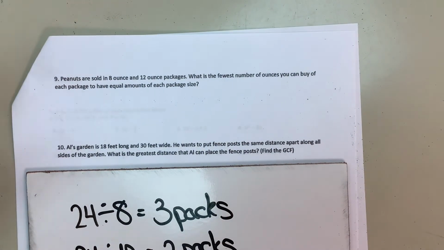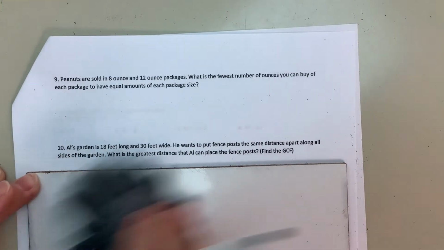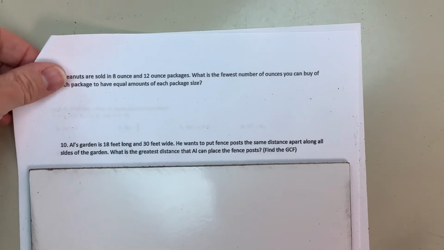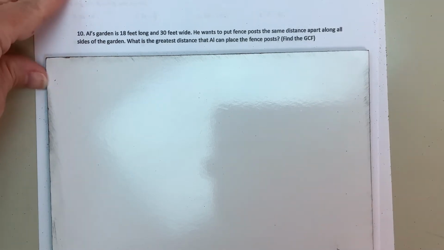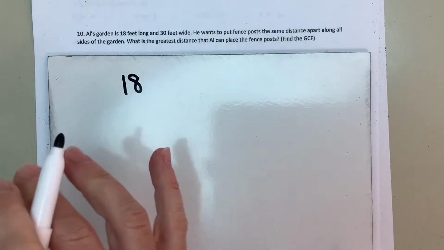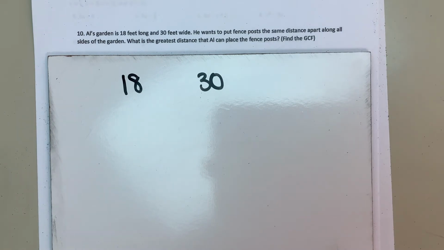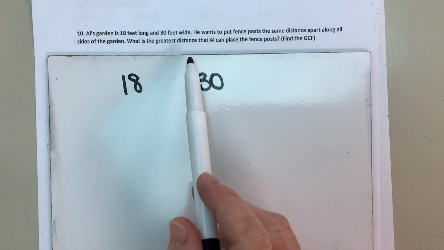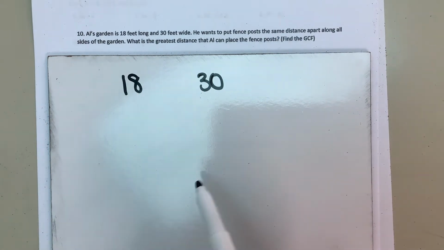This one says the garden is 18 feet long and 30 feet wide. He wants to put a fence post the same distance apart along all sides of the garden. So in this case, we already have 18 is given. It can't change. We're not buying anything. We already have 30. It's given. From there, we are going to put fence posts along the sides of the garden. We want the greatest distance, and the distance must be the same all the way around.